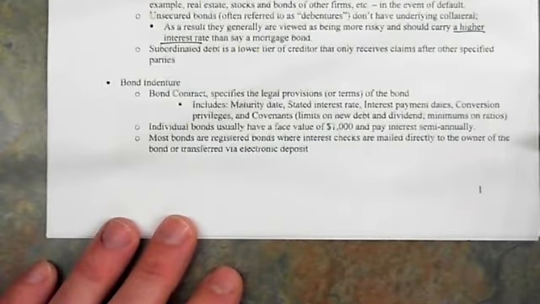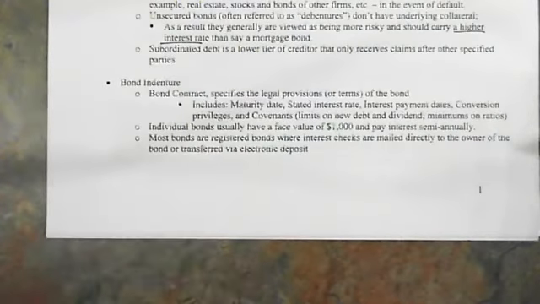Typically, in general, bonds are sold in $1,000 increments. So, when I say $1 million bond issue or $10 million bond issue, that typically doesn't mean that one person bought all $10 million of the debt. It's that we issued $1,000 bonds to various investors that bought a varying proportion of the amount of principal.